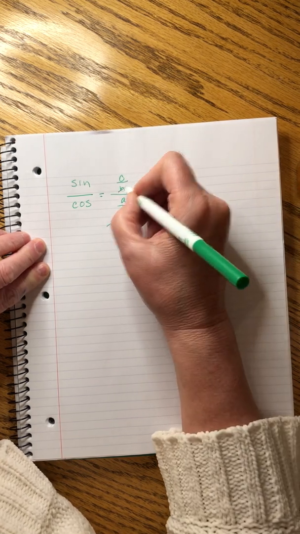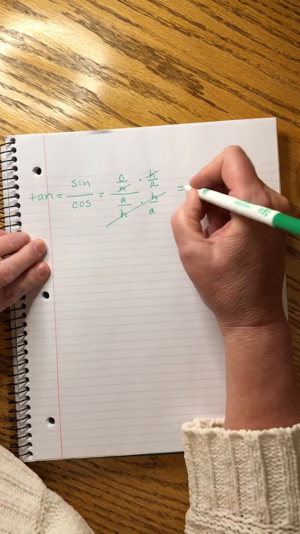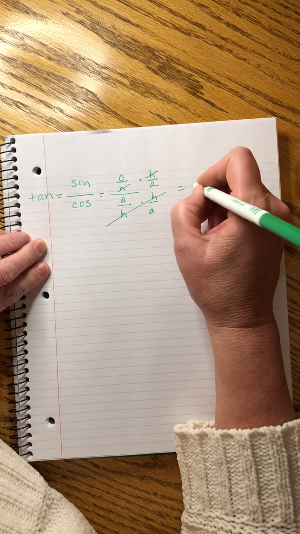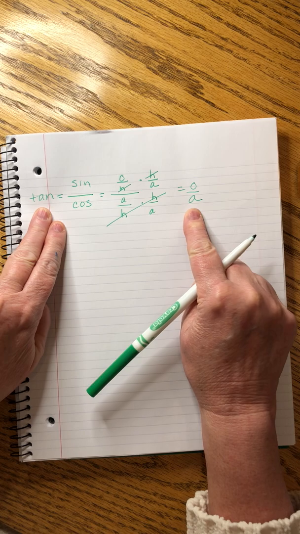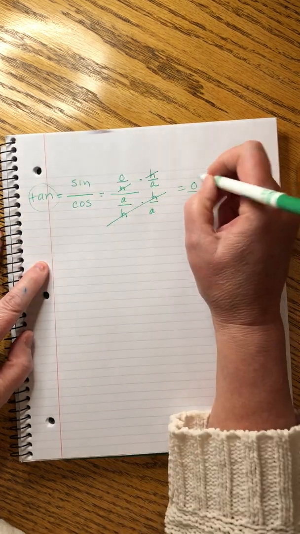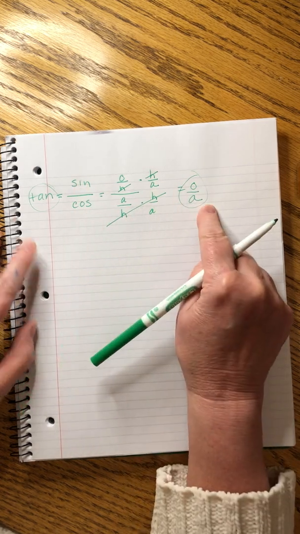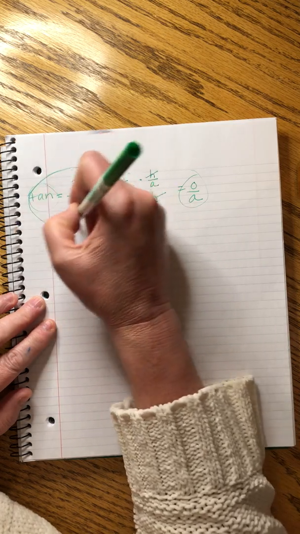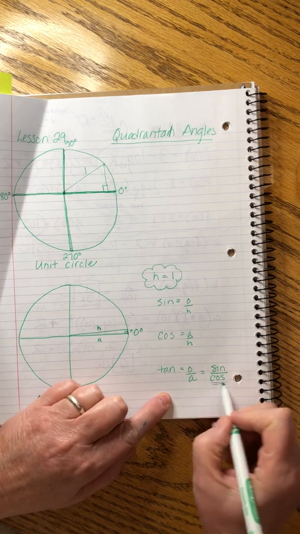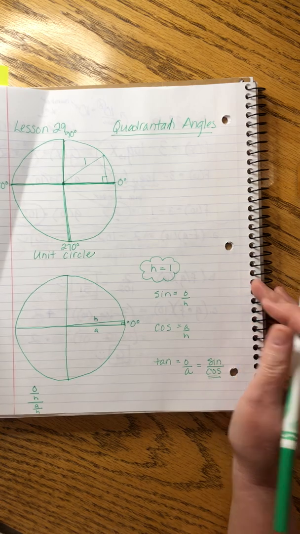The h's cancel. I think this is tangent. So this is a shorthand way to calculate our tangent. We can just find it as sine over cosine. See, I proved that it works. So we can use this value to calculate tangent once we get sine and cosine. It just speeds up our calculations a little bit, all right?